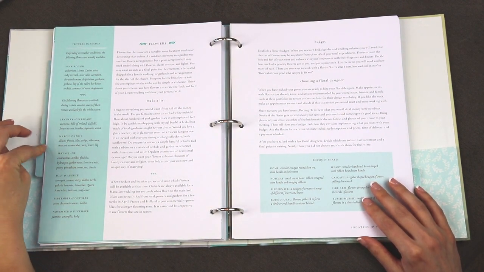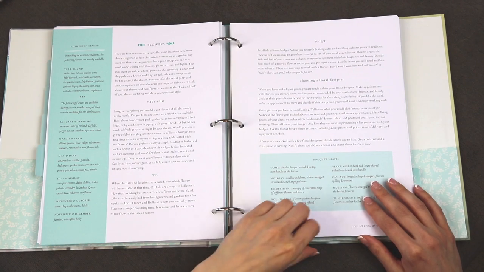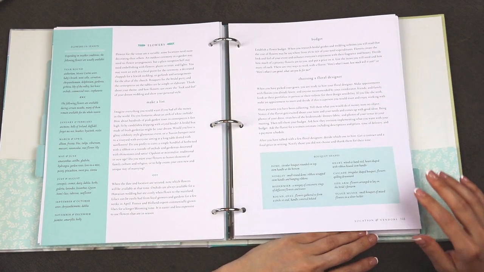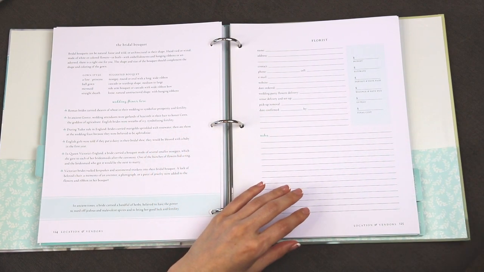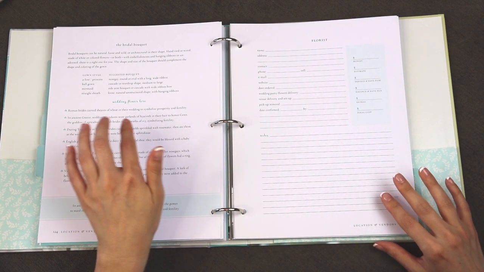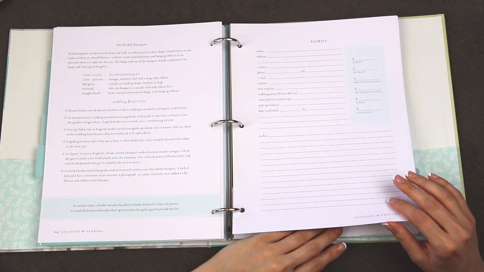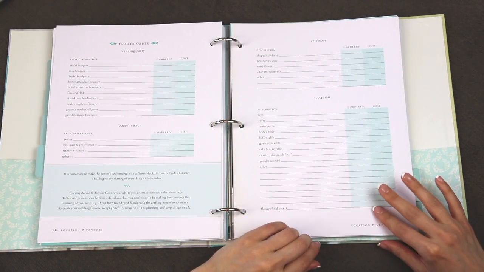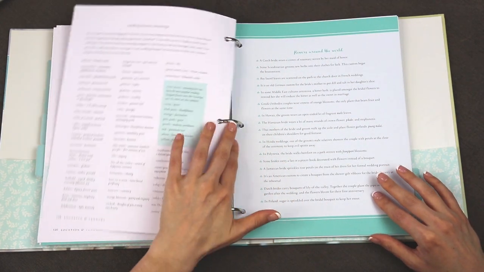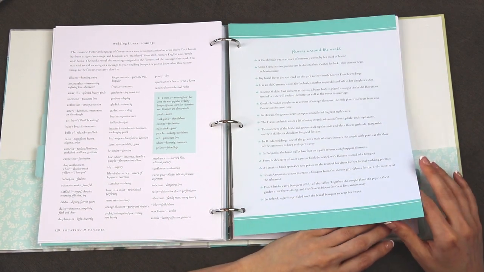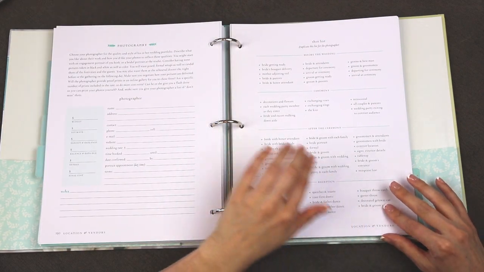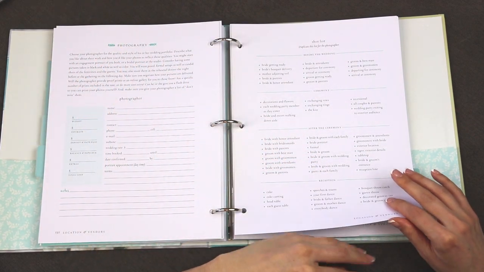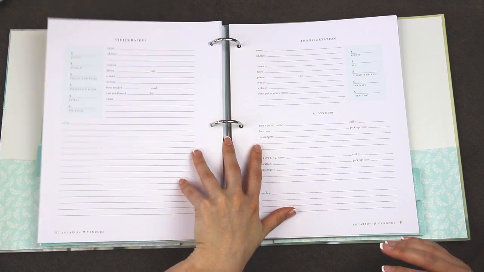So this tells you the different flowers in season. I do find that very useful. Budget, choosing a floral designer, different shapes you could have. It would have been nice if they had put some actual shapes in there, but because I think this was made in Microsoft Word, they weren't able to do that. The florist, flower order, what you ordered, the ceremony, and then they talk about the meaning of the different flowers, and then flowers around the world, again, international aspect. We have photography, we have different shots that you may want to take.